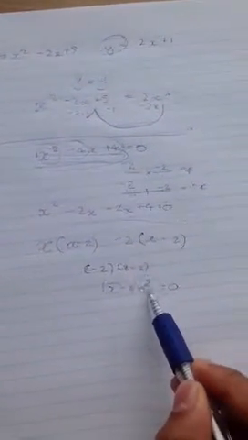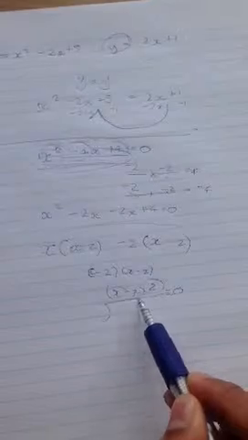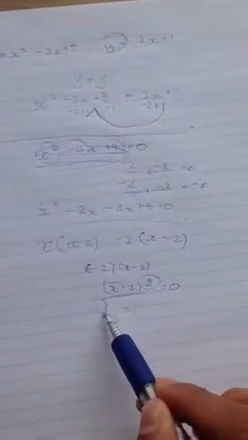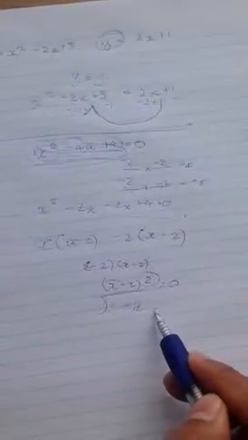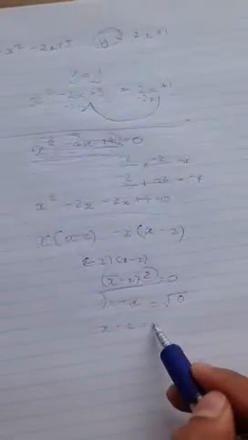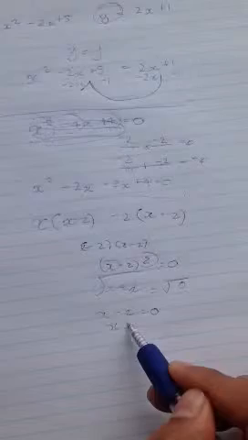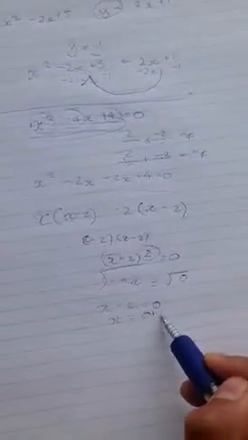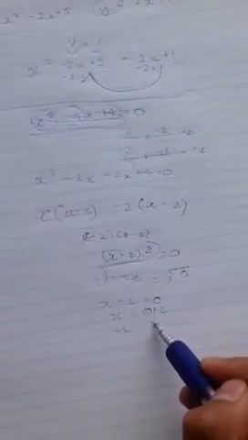First we have to remove the power. So the square root of x minus 2 squared equals the square root of 0, which is x minus 2 equals 0. So x equals 0 plus 2, and x equals 2. And there you have it. That is how you successfully find the value of x for a simultaneous equation.